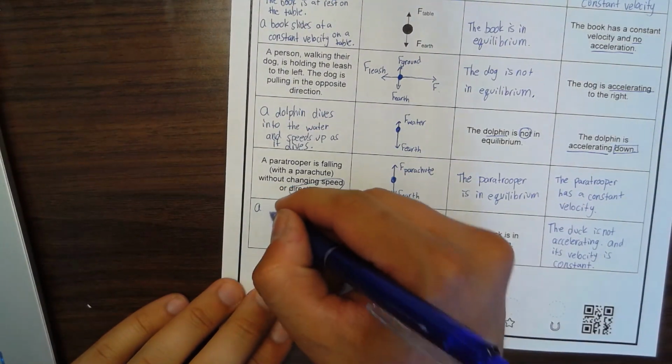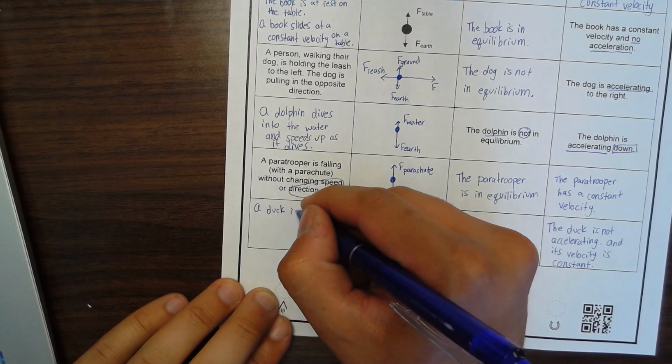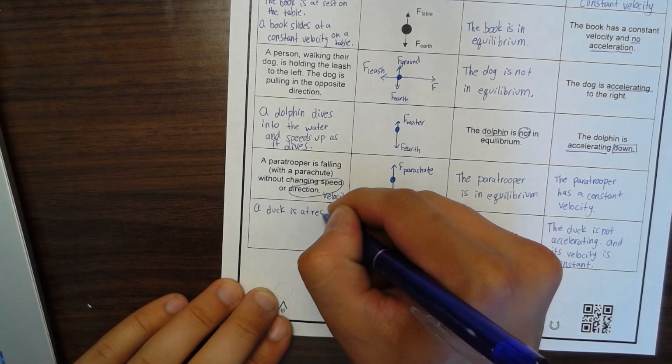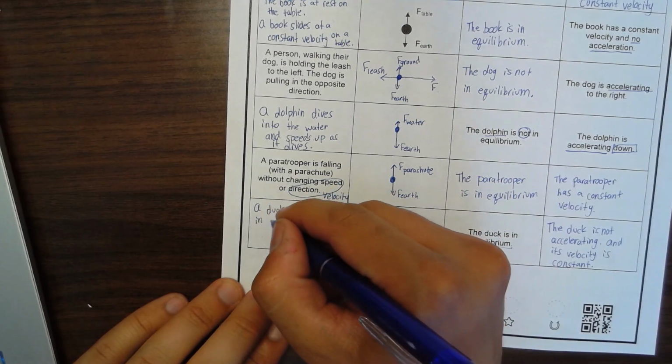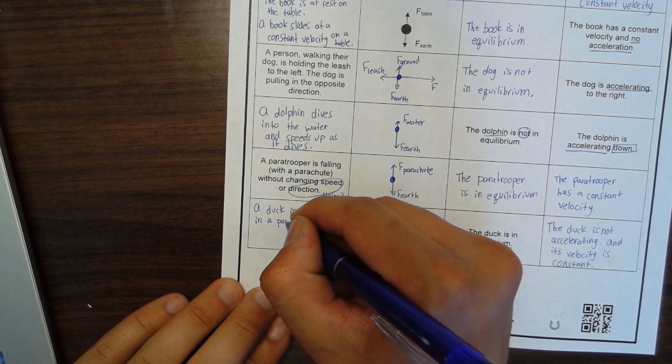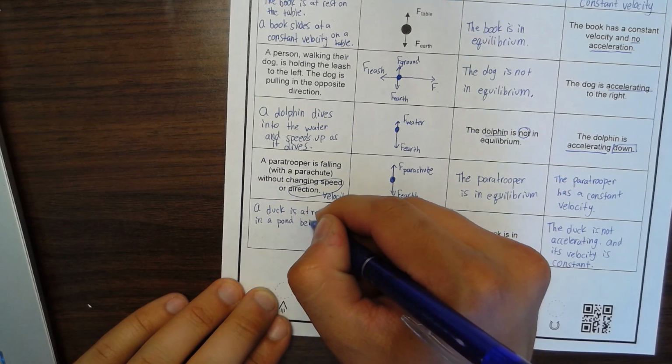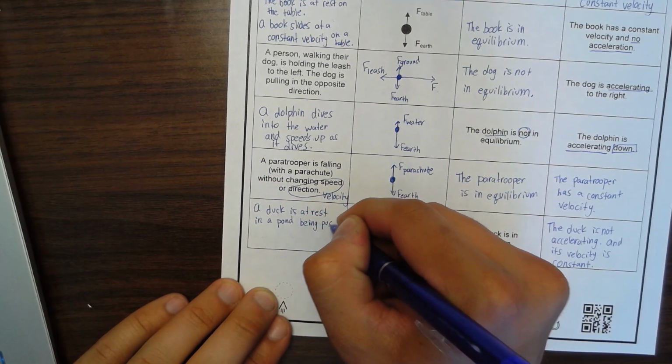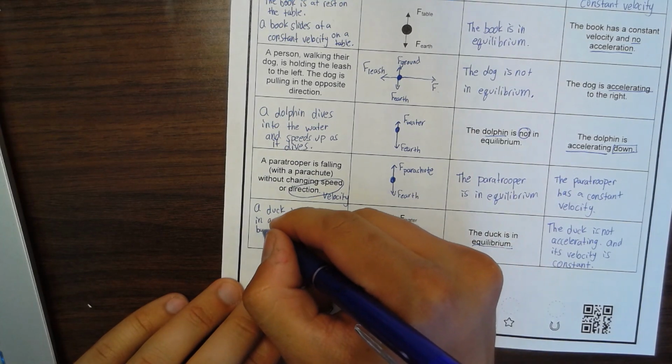I could say a duck is at rest in a pond, being pushed by a wave.